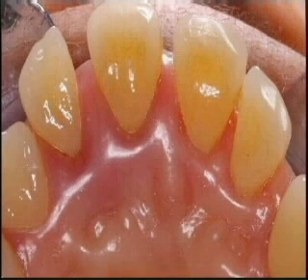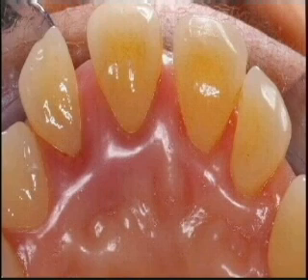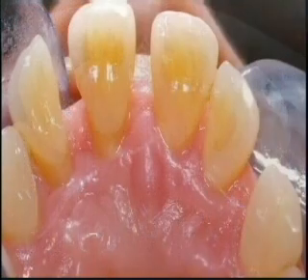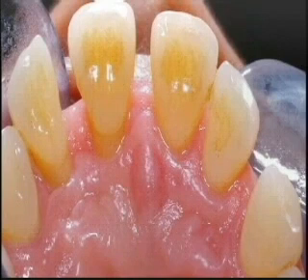This is an example of pocket reduction surgery. You can see from the first picture that the tissue around the teeth is swollen and red and unhealthy. After the surgical procedure has been performed, the tissue is pink, attached to the teeth, and much healthier.